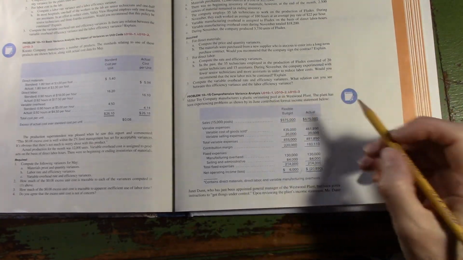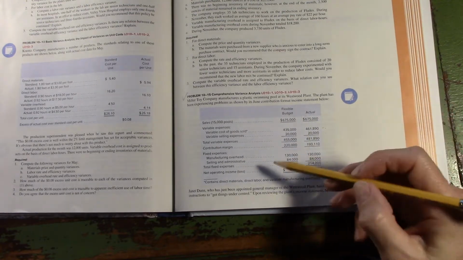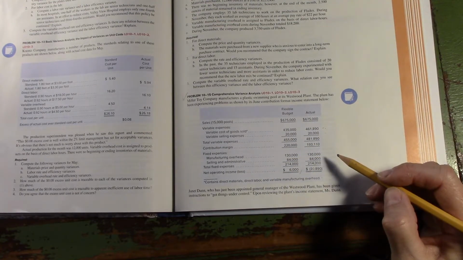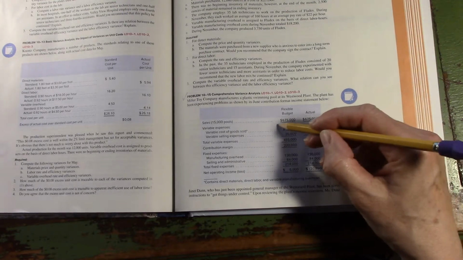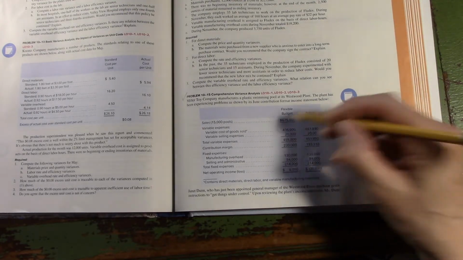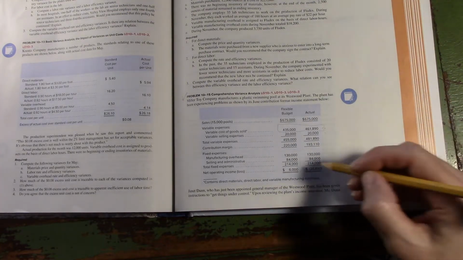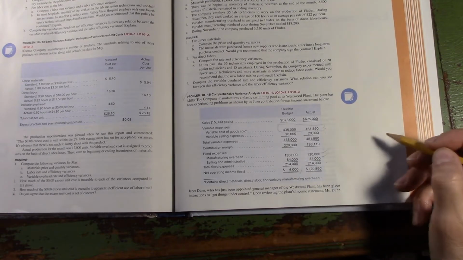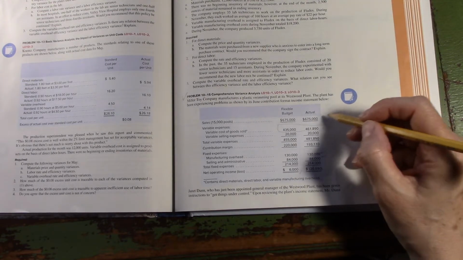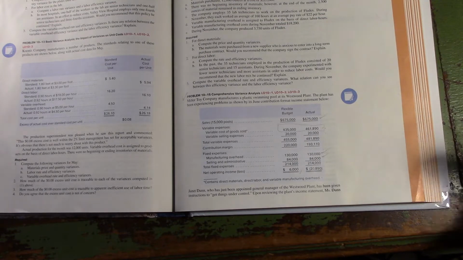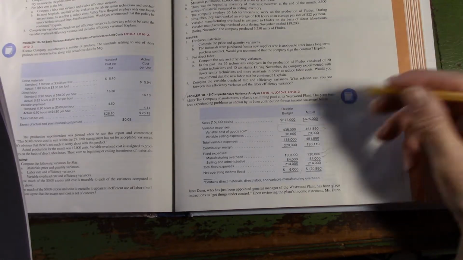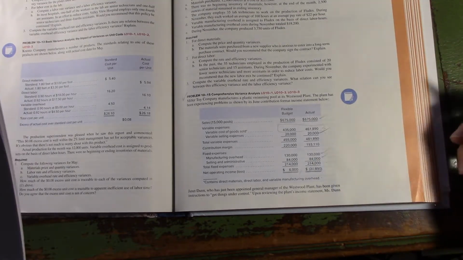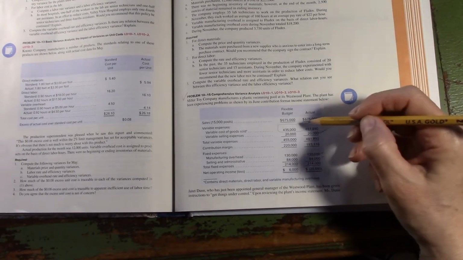They weren't too far off, except for one spot where it looks pretty scary, and that's their cost of goods sold. There's their fixed overhead, and of course the flex budget: the sales are going to be the same, variable selling expenses were the same. So the big problem is cost of goods sold.